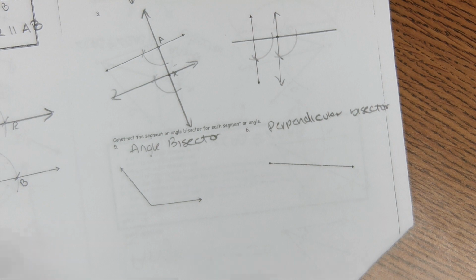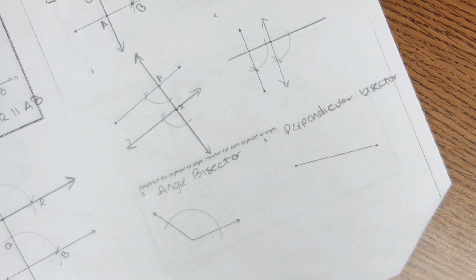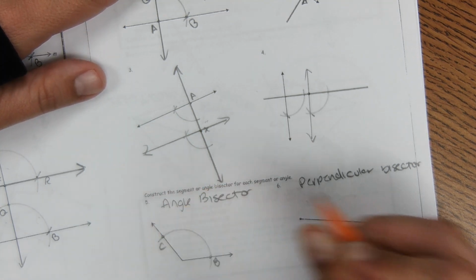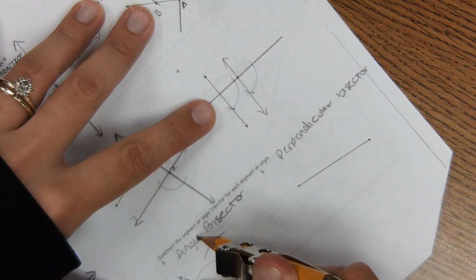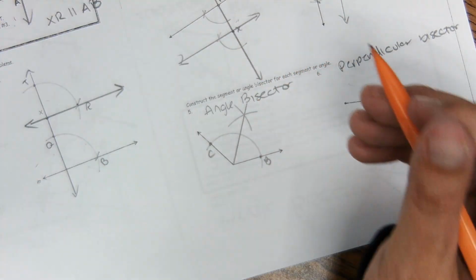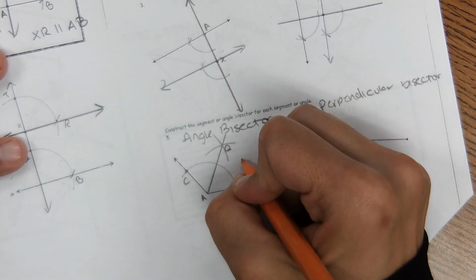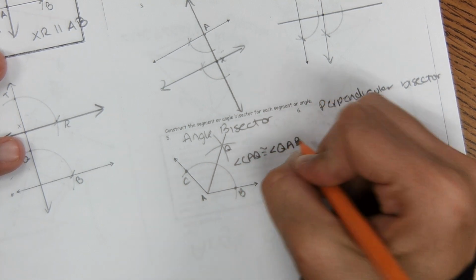So for angle bisector, which we just did on the other page, we make an arc that goes through both rays. And then, I'll call this B and C. From B, make a mark, and then from C, make a mark, and then we connect this to this. Angle CAQ, congruent to angle QAB.